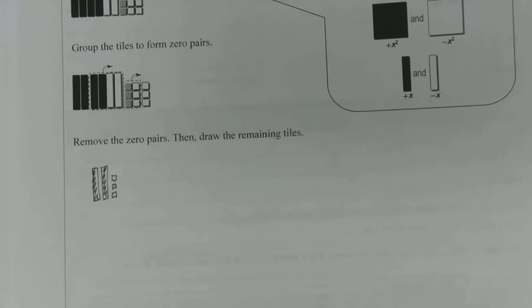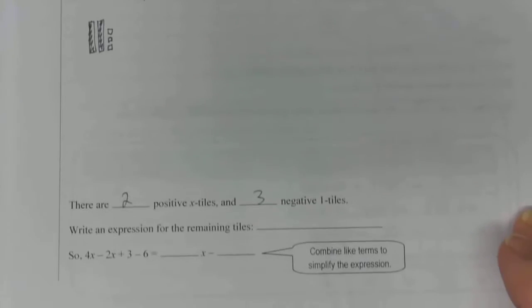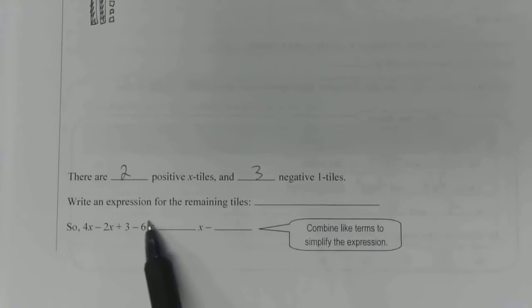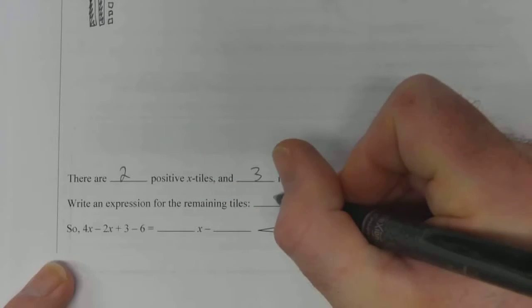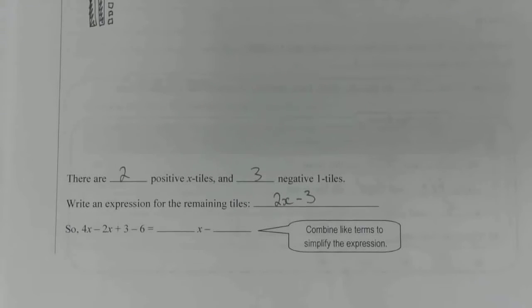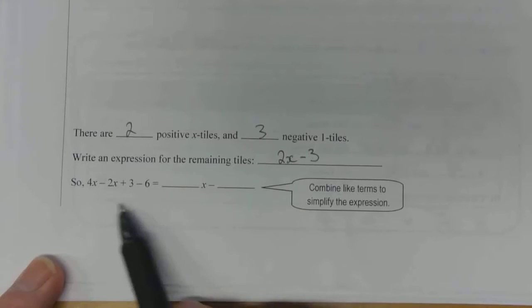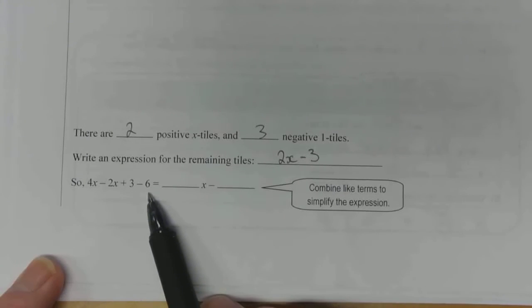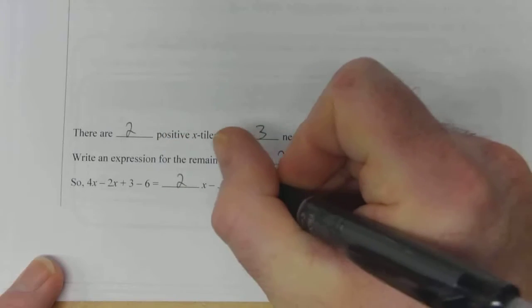Once you do that, then you can reassess, well, what polynomial is this? So there are 2 positive x tiles and 3 negative 1 tiles, which means the expression for the remaining tiles is 2x minus 3, which means that the original expression 4x minus 2x plus 3 minus 6 is actually equal to 2x minus 3.